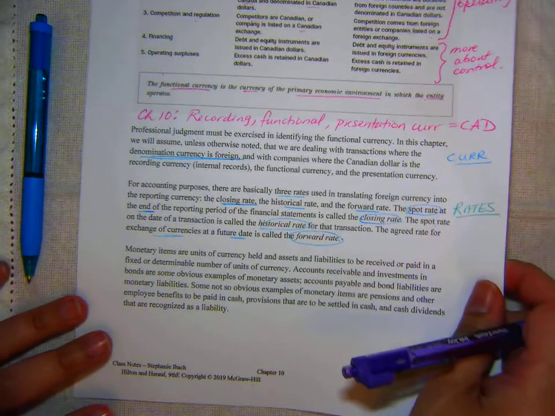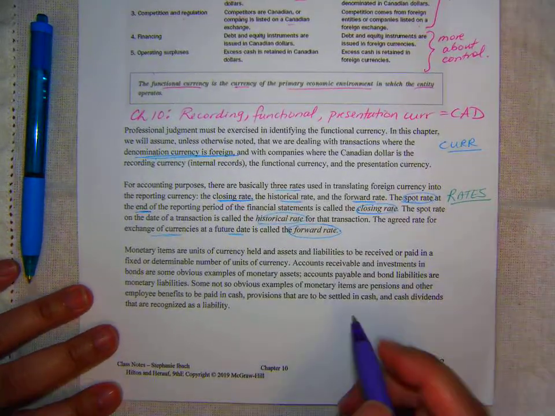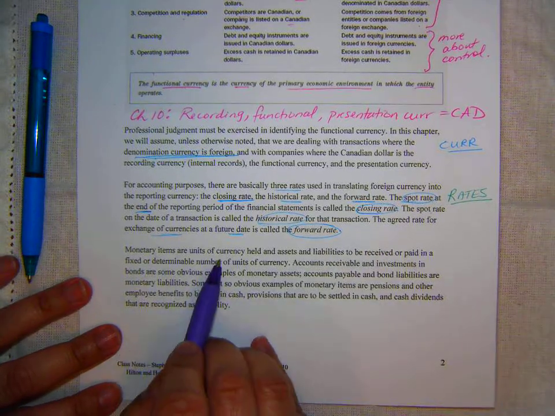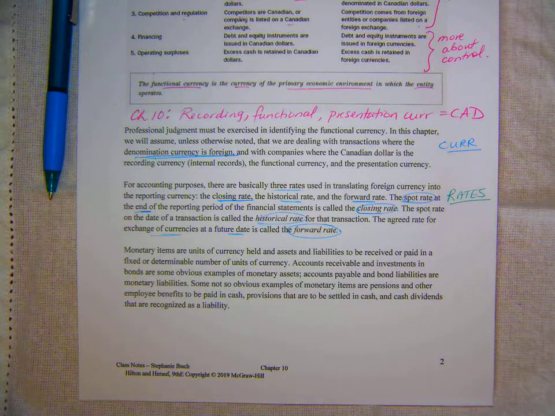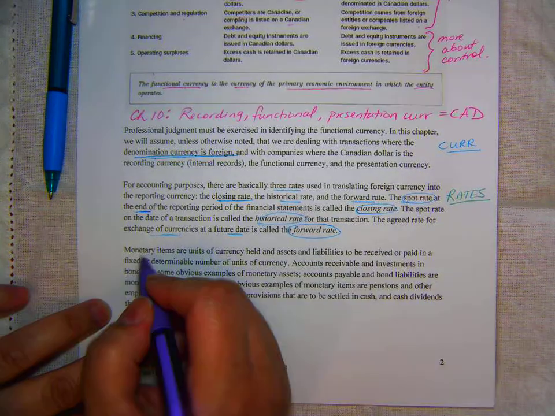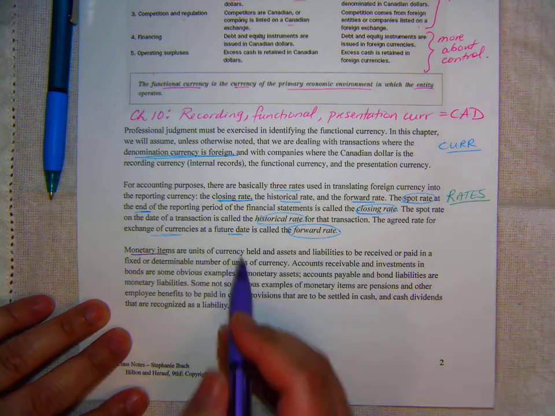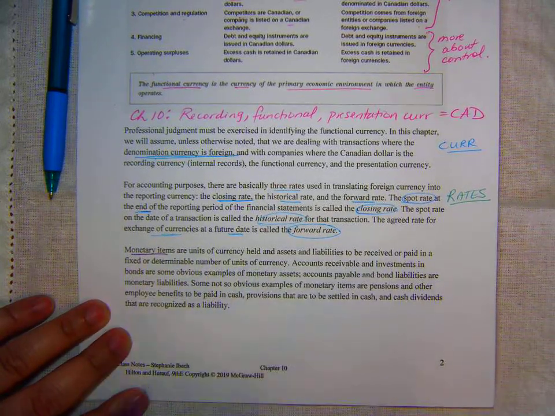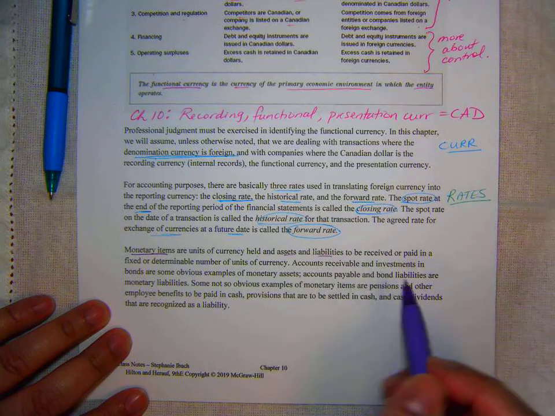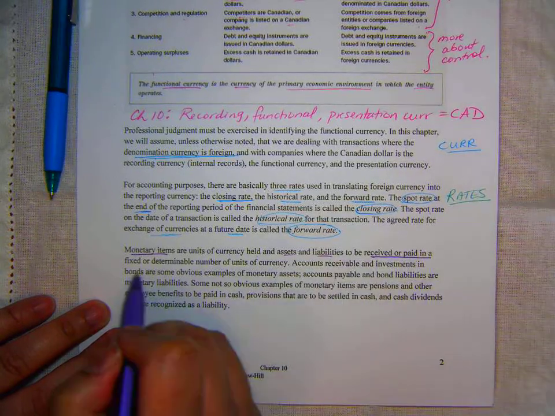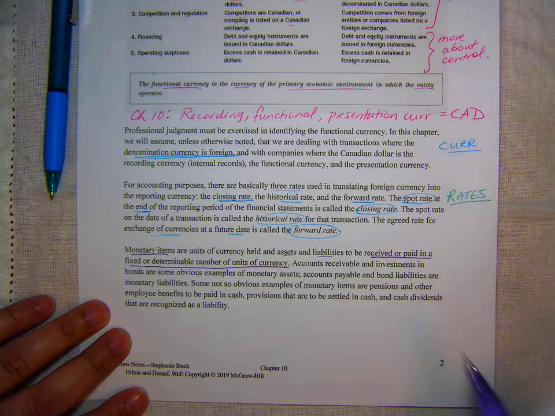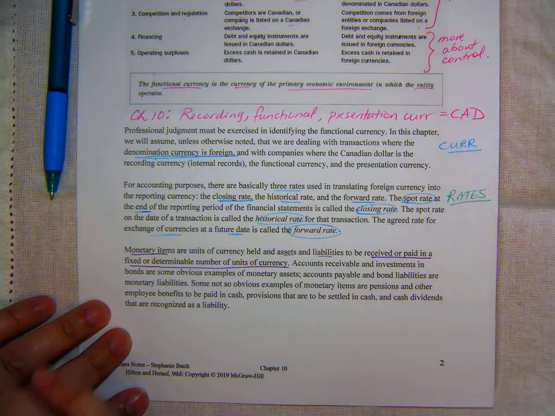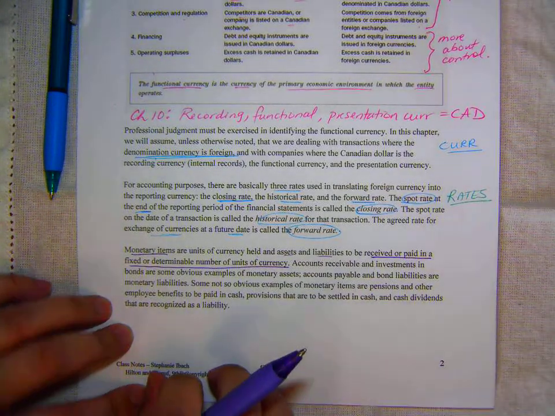Okay, monetary items. Now, here we're going to break all our accounts for accounting into either monetary or non-monetary. So, monetary items are units of currency held and assets and liabilities received or paid in a fixed or determinable number of units of currency. So, obviously, accounts receivable, investments, and bonds, those are monetary assets. Accounts payable, bond liabilities, monetary liability.